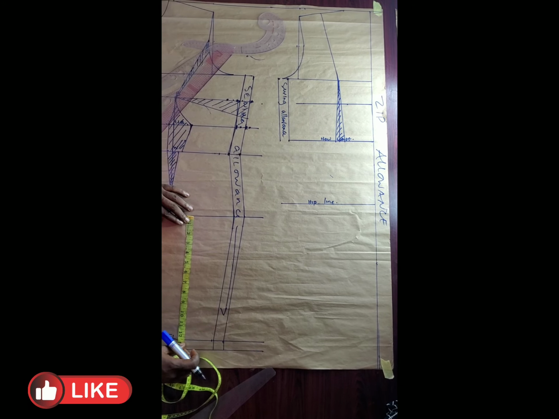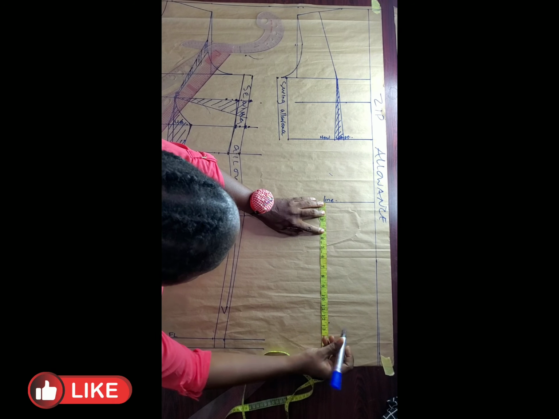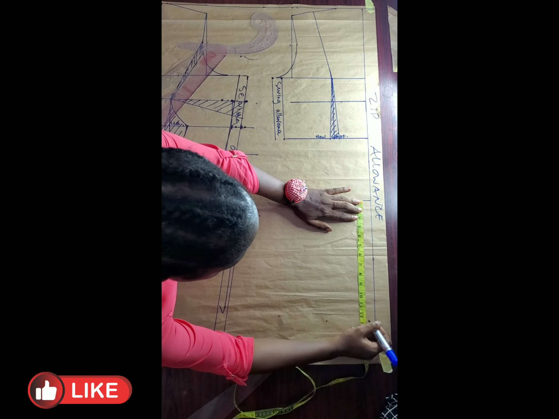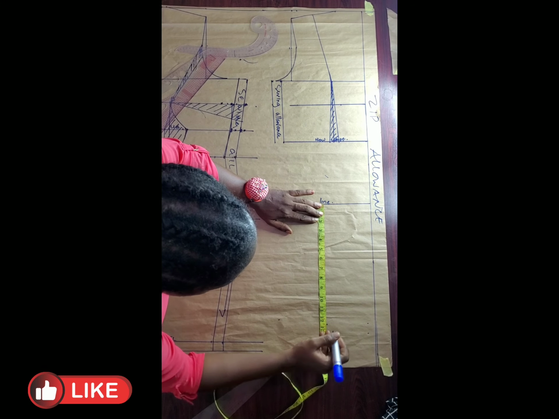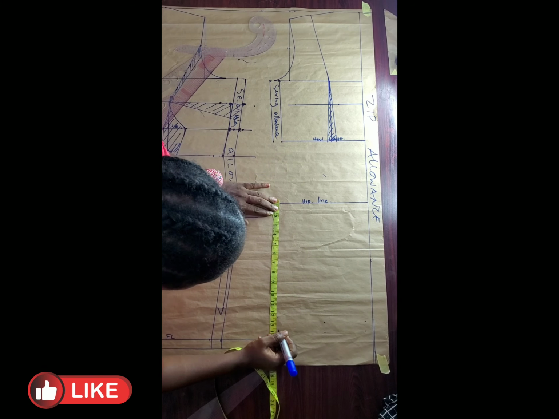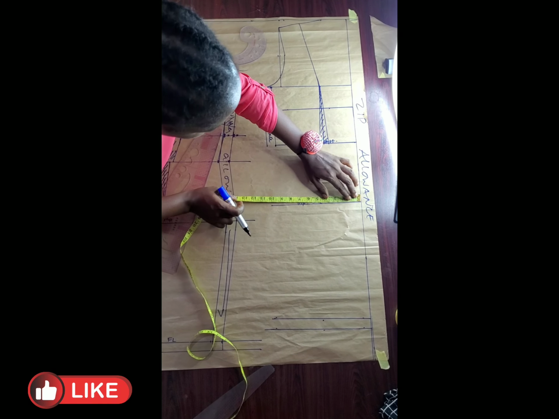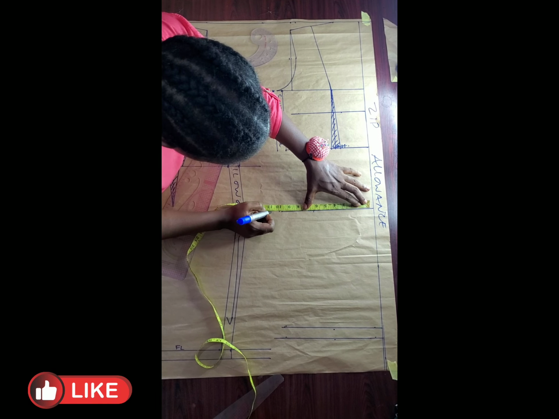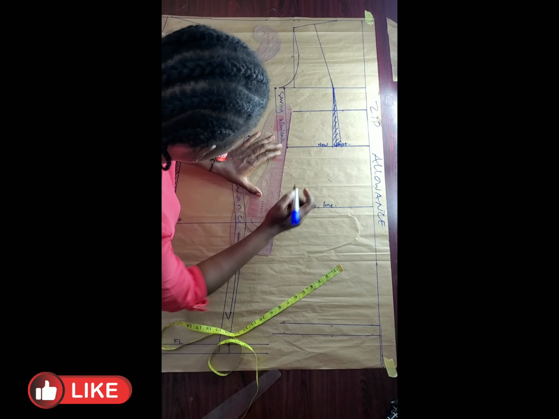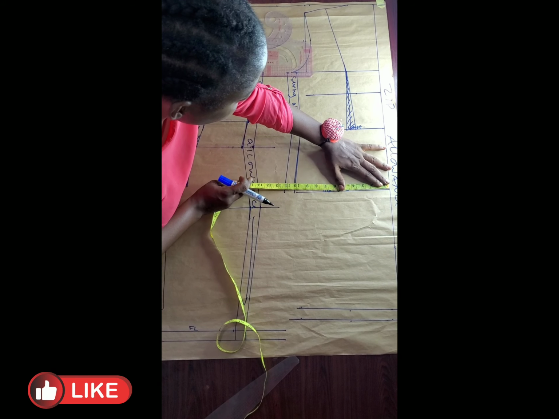I took the same line because the back is somewhat shorter, so I measured what I had between my waist and my hip, and the same thing between my hip to the full length of the dress, so that they can both align at the end of the day. So if you see that one line is looking shorter than the other, it's because of the 1.5 that we have removed from the back waistline.